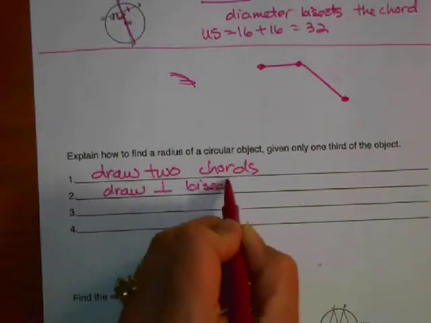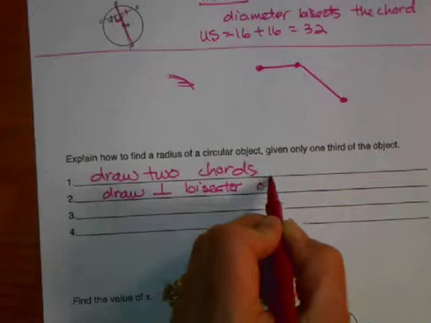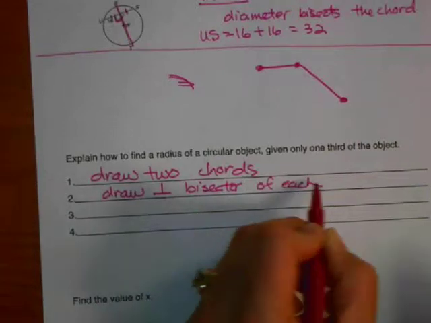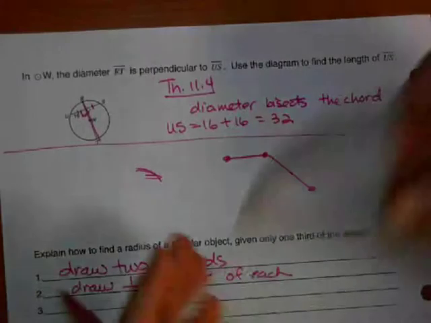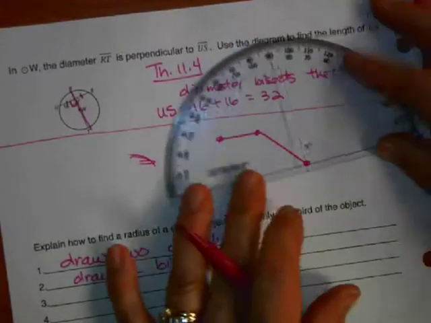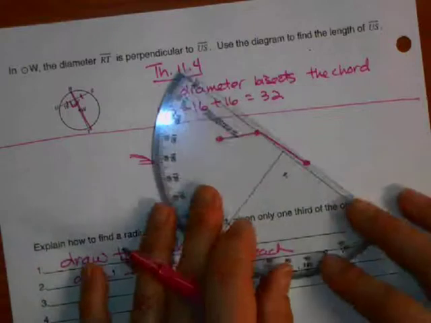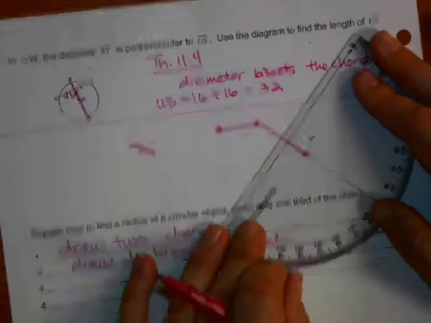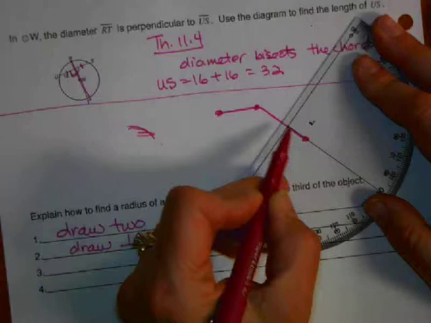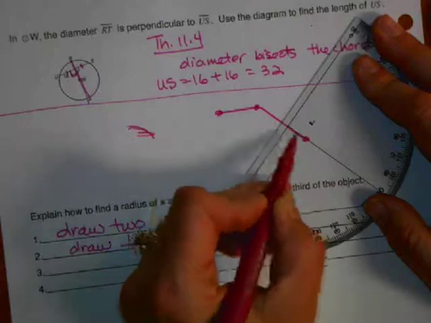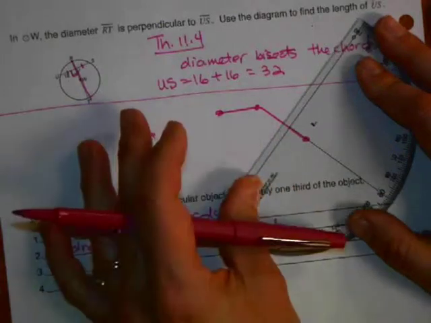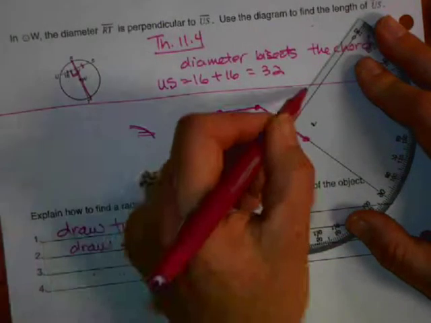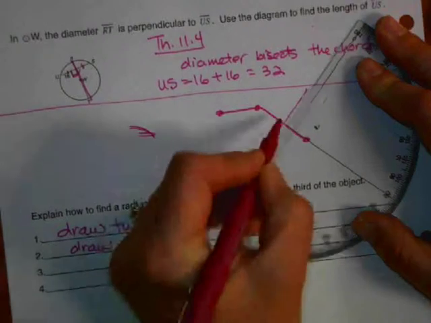So this is where your protractor is going to come in handy. Let me show you. So you take this thing, and I'm going to try and draw a perpendicular bisector. So I'm going to kind of try and find the halfway point. I can see that I'm perpendicular if I line up this line right here with my chord, and I find the center, and then I draw a perpendicular bisector with that chord.